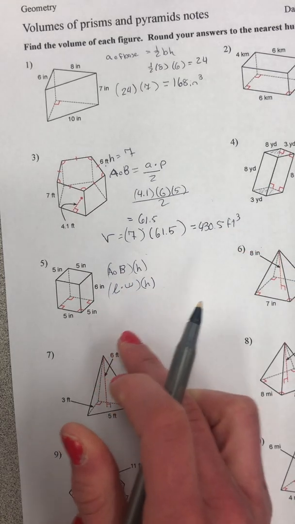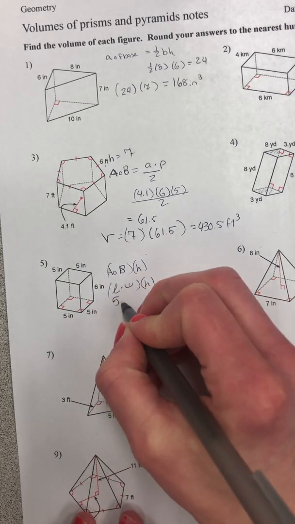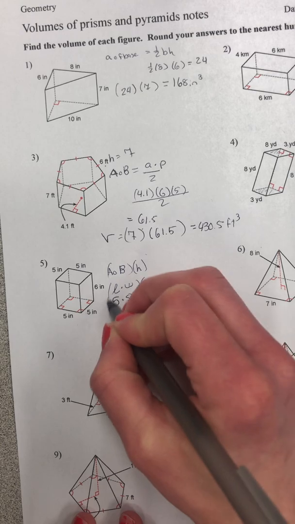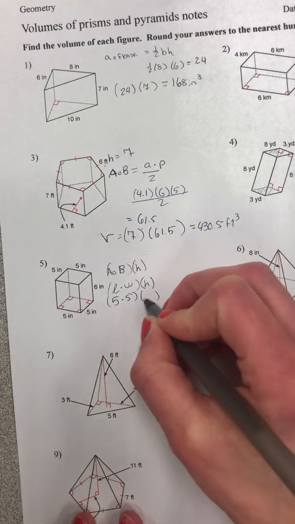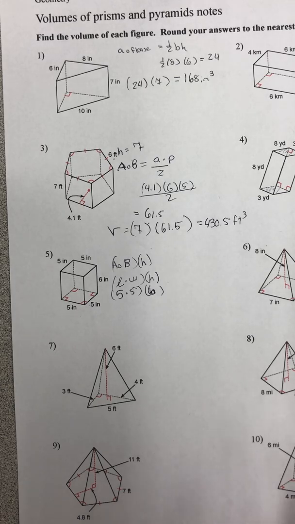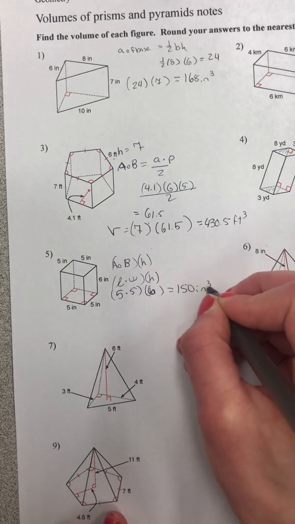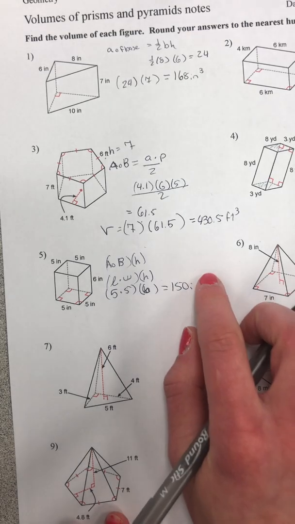So we know it's going to be length times width times height. We're going to do 5 times 5, and then our height is 6. 5 times 5 times 6. 25 times 6, which is going to be 150. It's going to equal 150 inches cubed. Make sure you keep it in inches cubed.